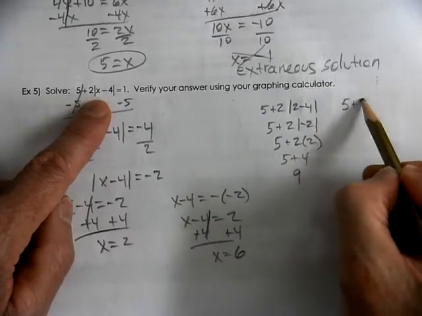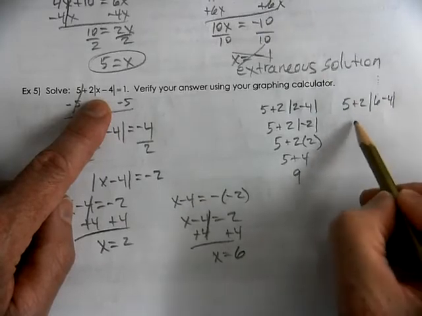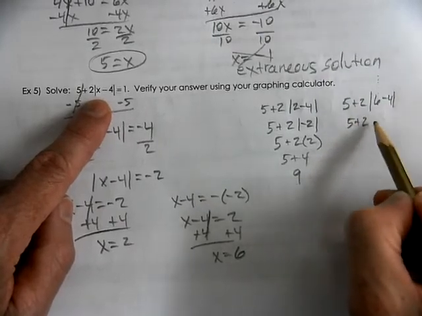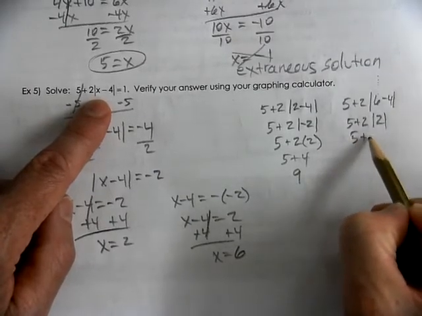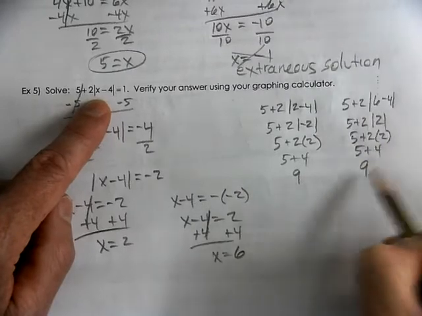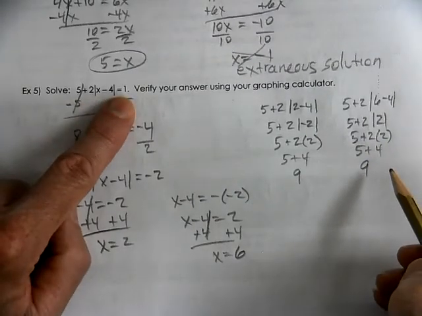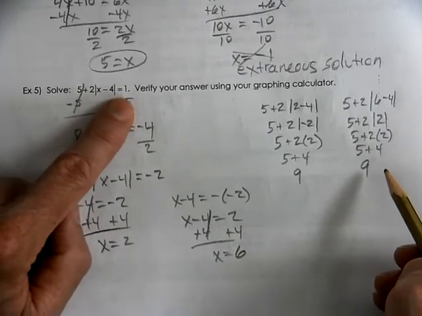Let's try the 6. When we plug in the 6, 6 minus 4, we get 5 plus 2, absolute value of 2 is 2. So that gives us the 4 again, which is 9. It needed to be 1. So if this was a 9, yeah, it would work out great.